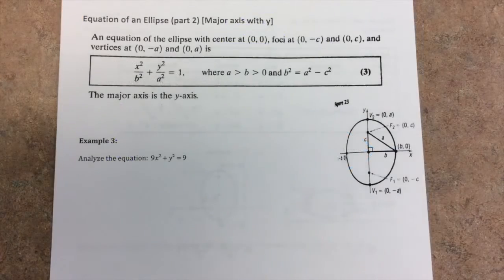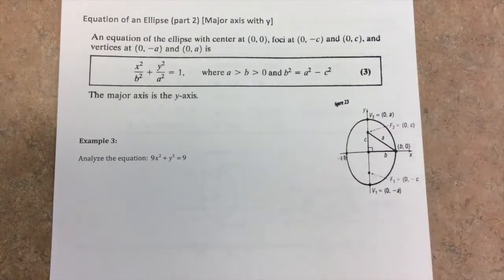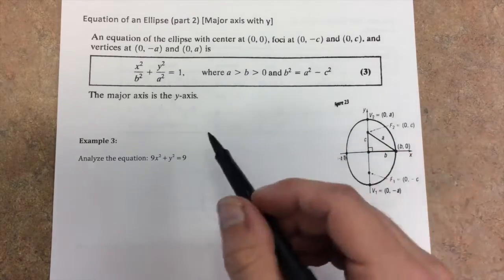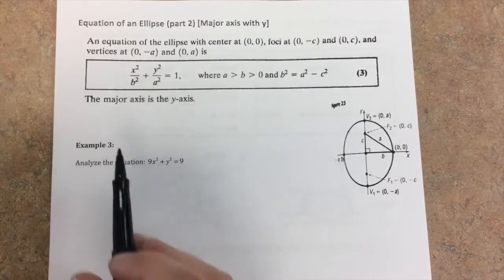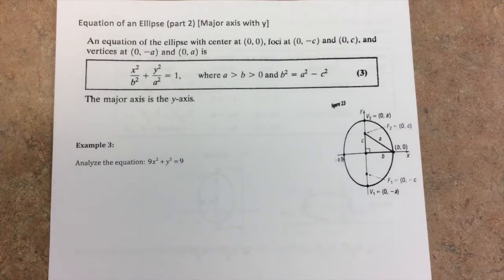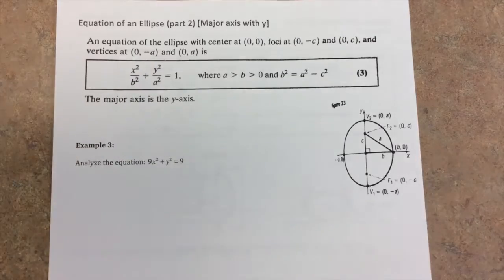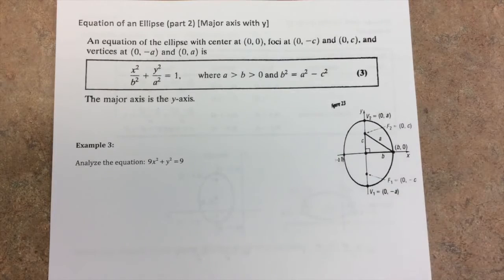Now, what happens when the major axis is along the y-axis? You can see that we have a tall ellipse as opposed to a long ellipse. And that's all if the a is under the y. So oftentimes the book always writes the x squared first, but we can be smart and always write the y squared over the a squared first if you want. Otherwise, everything else stays the same. We just have to make sure that when we're given the information, we graph it correctly.